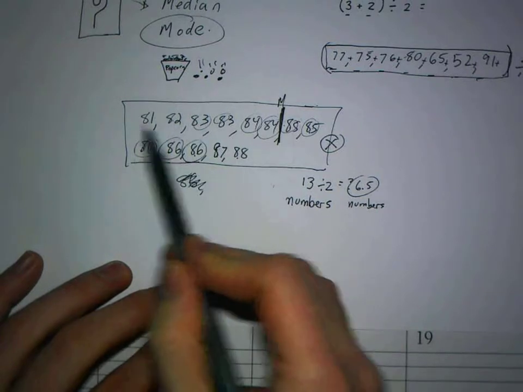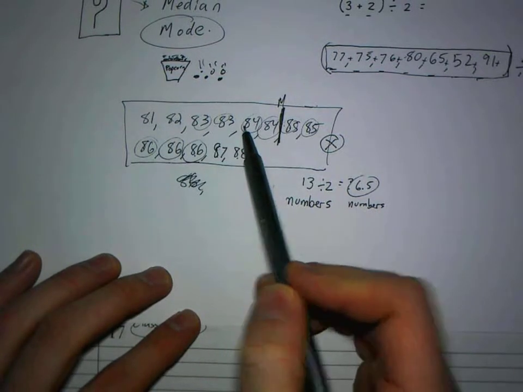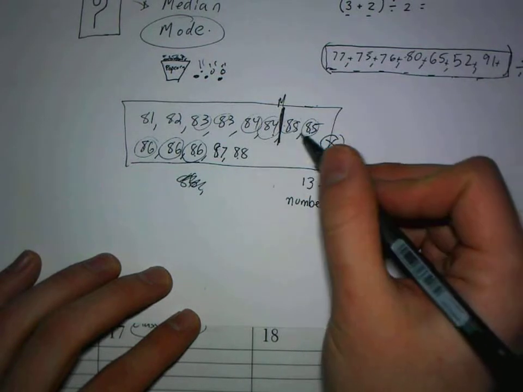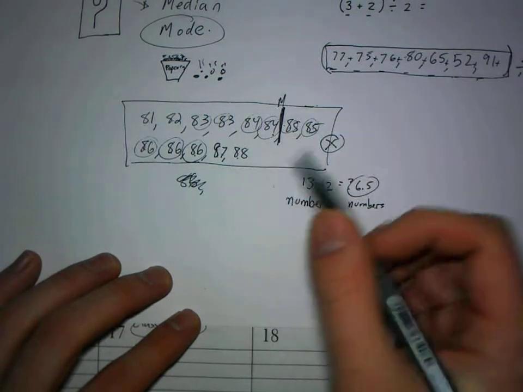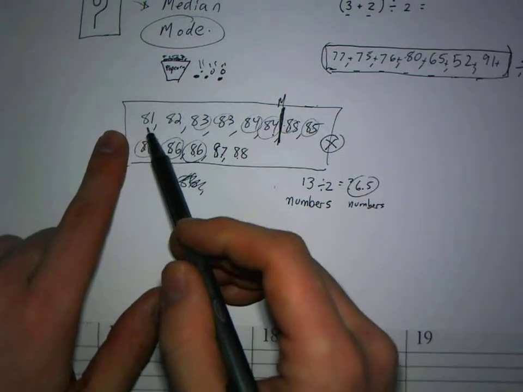1, 2, 3. They're already lined up in order, which is good. And we have 1, 2, 3, 4, 5. So 6 right there. And then 1, 2, 3, 4, 5, 6. So you're suggesting I count like 6 backwards here. No, you count from like this way in.